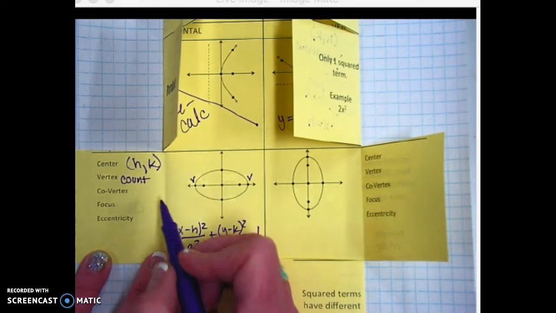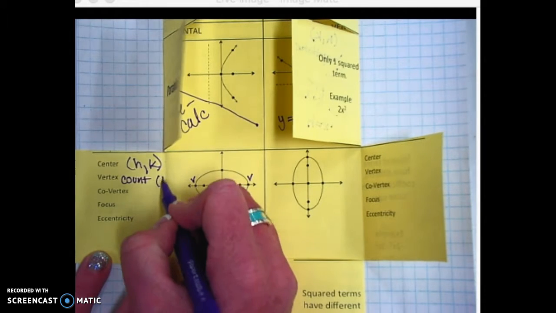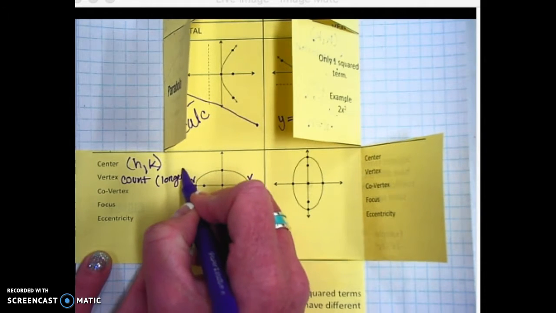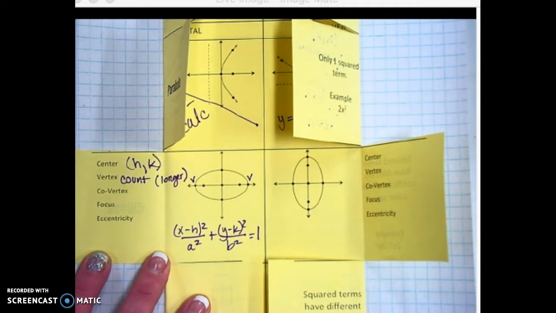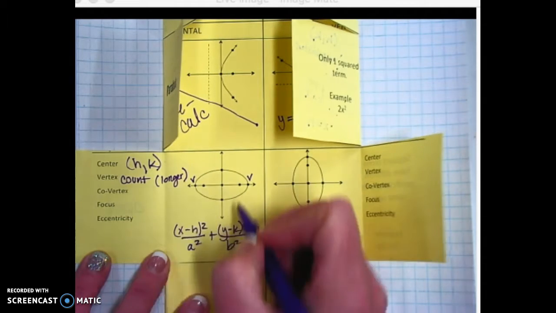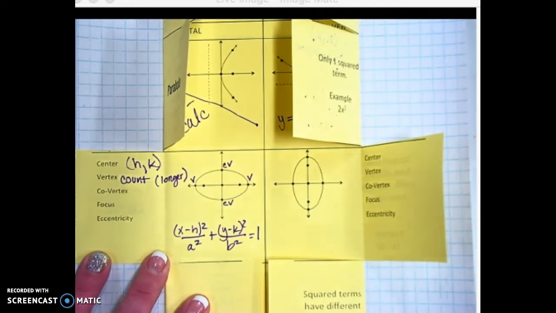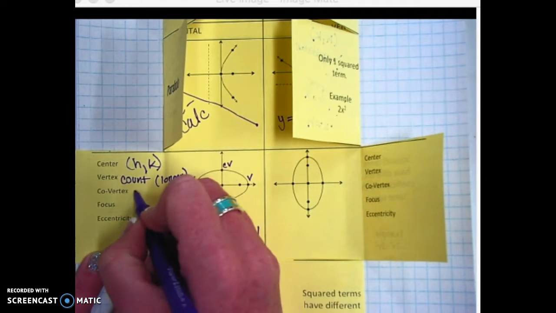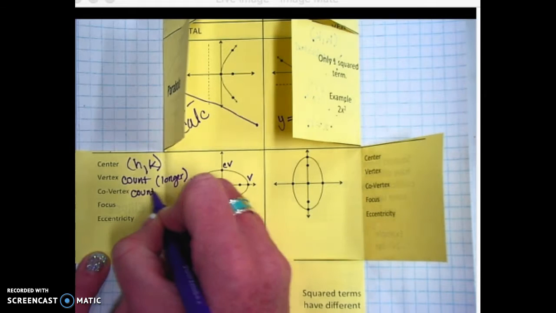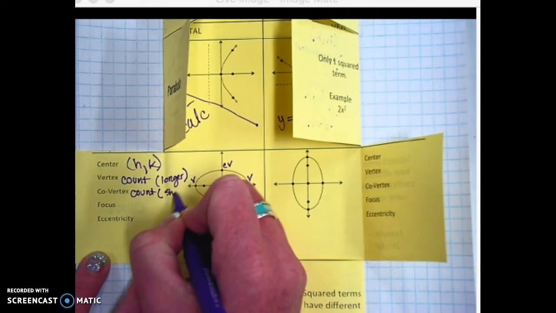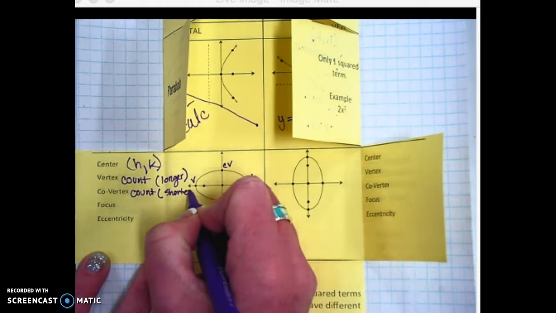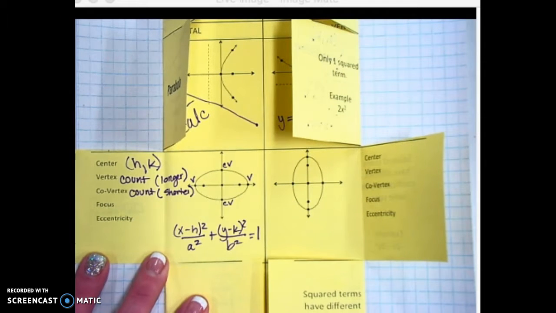And it's always going to be the longer stretch. The co-vertex, which we'll put a CV and a CV, you're going to count it out and it's going to be the shorter.